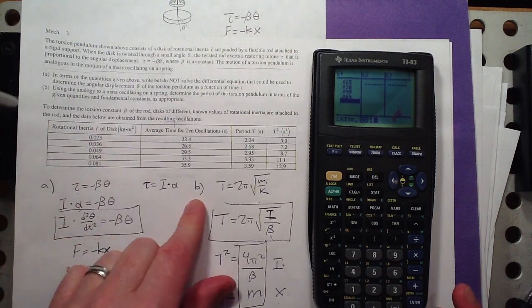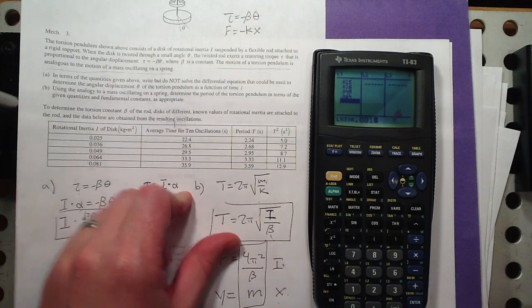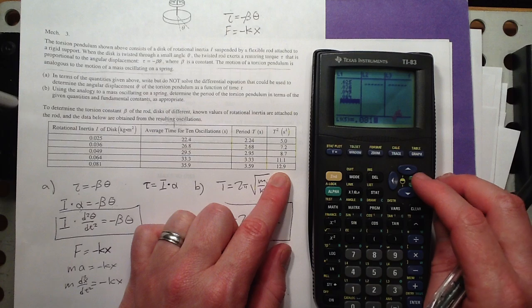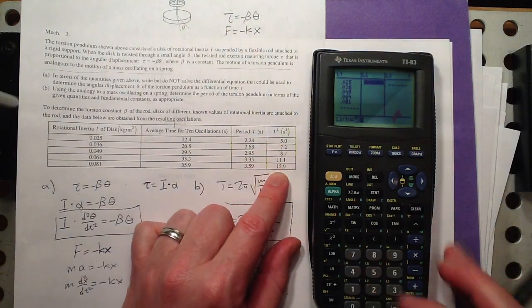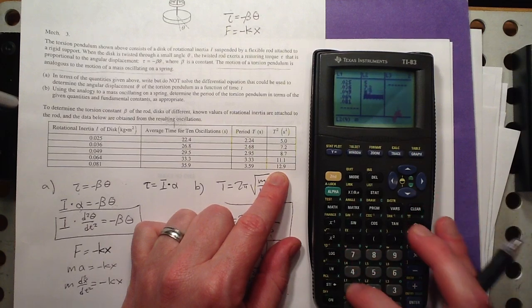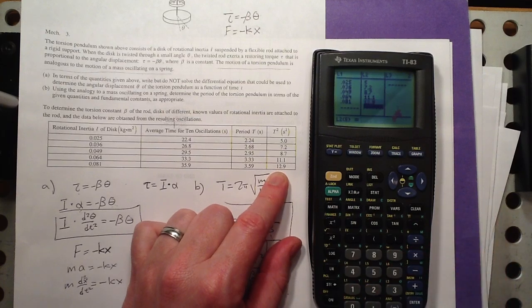Those are all squares, funny enough: 25, 36, 49, 64, and 81. And then the T squared, we want those in the y values. So we have 5, 7.2, 8.7, 11.1, and 12.9.